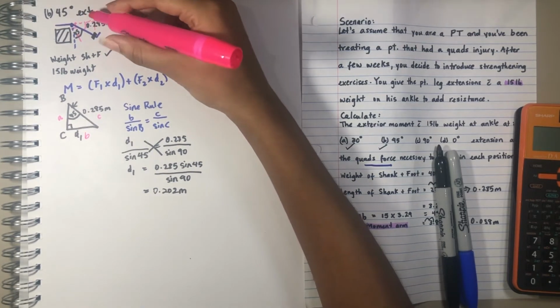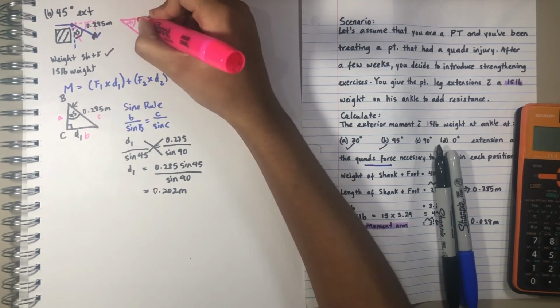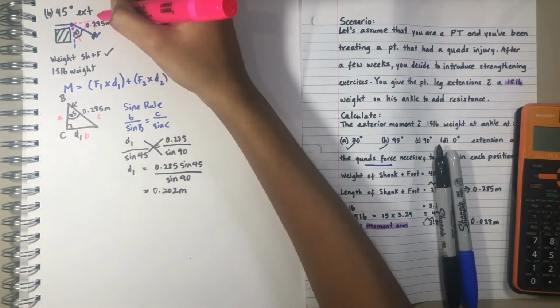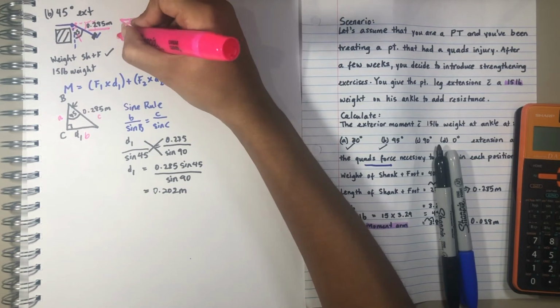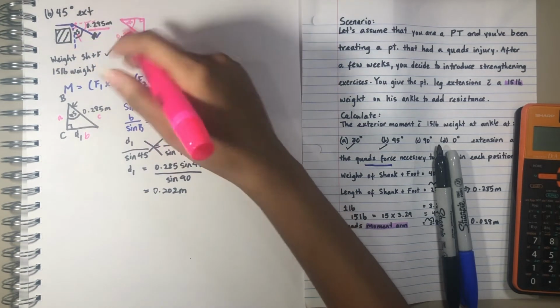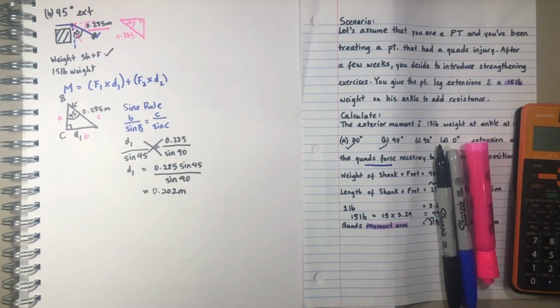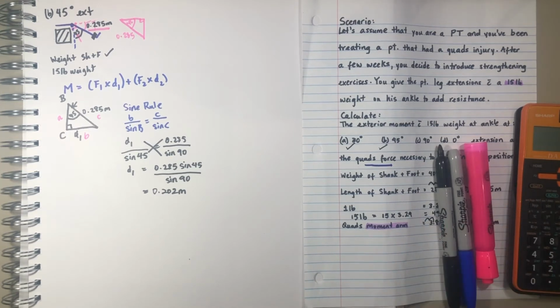In this case, because it's 45, here would be the same 45, here would be your right angle, and the length of your shank and foot would be under here, but you would still get the same calculation. If you don't understand what I'm talking about, sorry, you can always go back to the calculating perpendicular distances video.